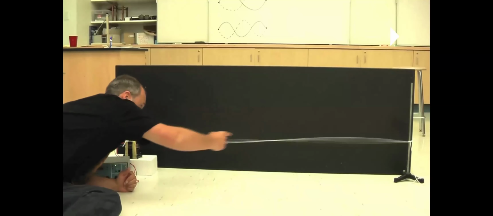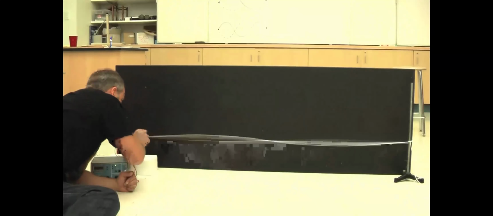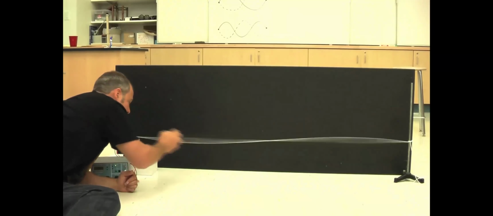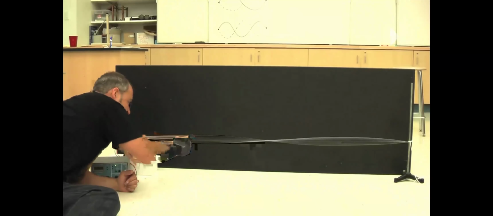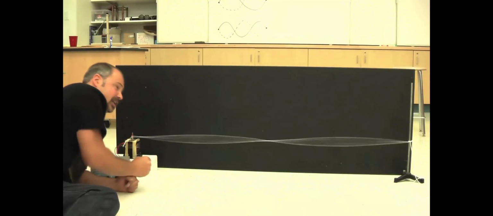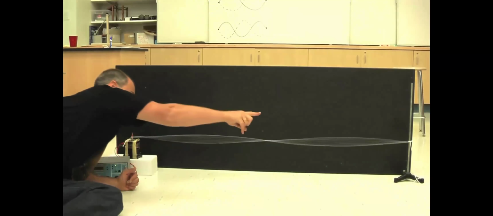So the wave reflects and interferes constructively. Can you see the node in the middle? That's not moving at all. Look at the point in the middle. The next wave comes down right at this point. Now the waves that we see here, that's all they do.